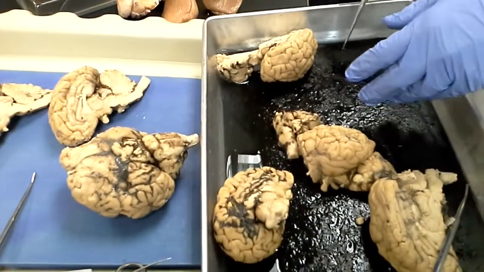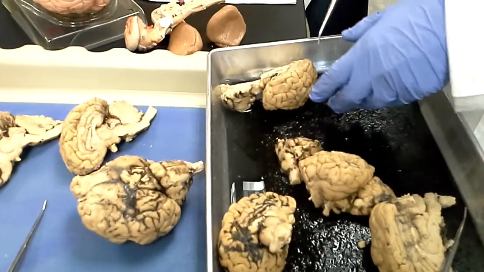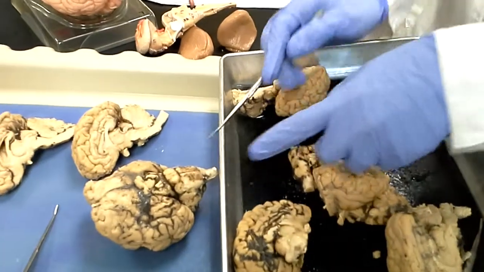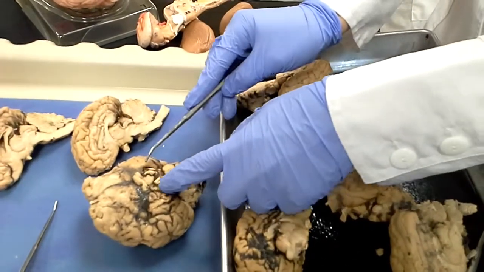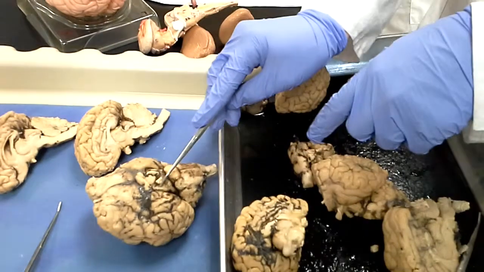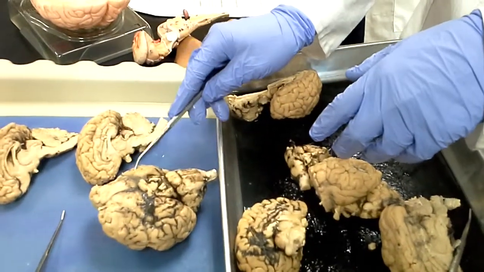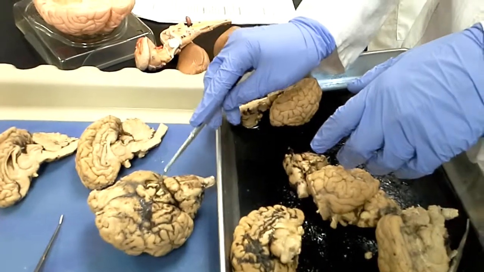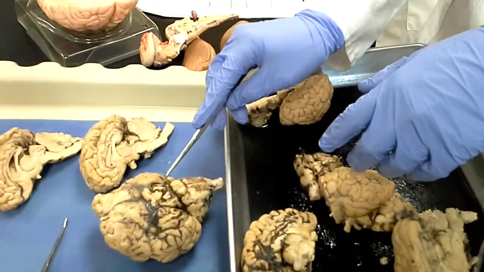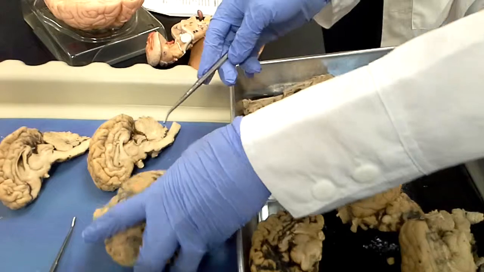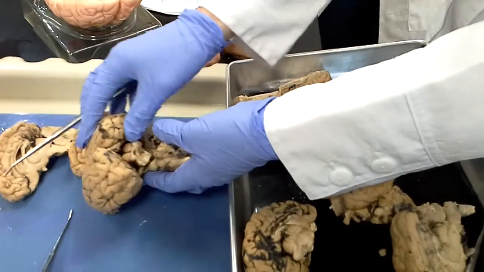For mesencephalon, that's also known as the midbrain. You have the cerebral peduncles, which are these tracts of fibers that are running here, connecting the brainstem with the cerebrum, so it's called cerebral peduncles. On the back side of the mesencephalon, we'll see 4 bumps.